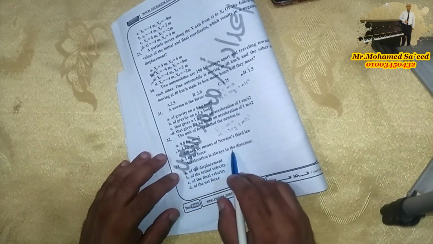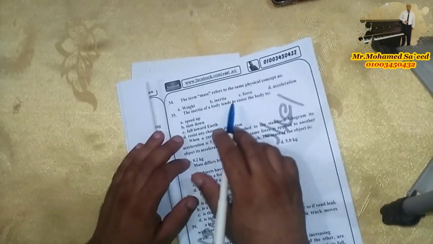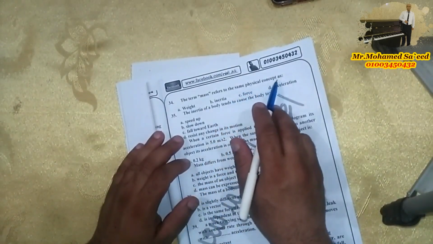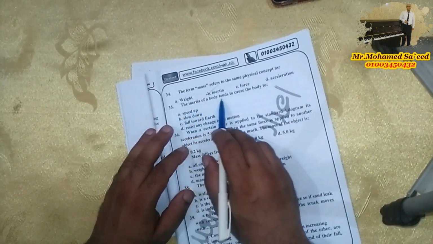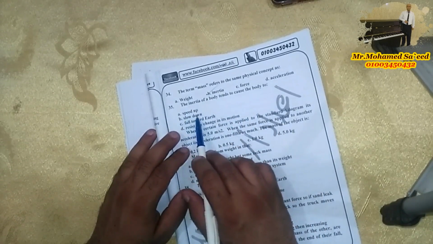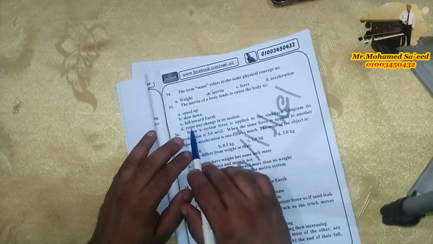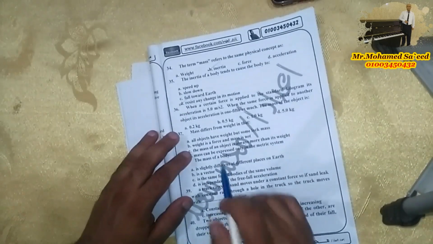Acceleration is always in the direction of net force. The term mass refers to the same physical concept as inertia. The inertia of a body tends to cause the body to what? To speed up, slow down, fall towards the earth, or resist any change in its motion? Resist any change in its motion.